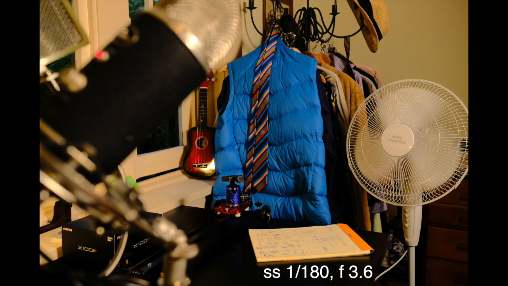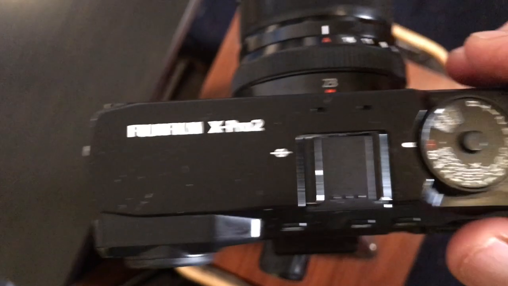And there's my shot. Again, the camera's done its best guess at getting a good exposure. My fan is showing a spinning action. I've captured movement, but I haven't frozen it. I've got a relatively narrow depth of field at f3.6, such that the microphone in the foreground is completely out of focus. So let's now go to shutter speed priority.